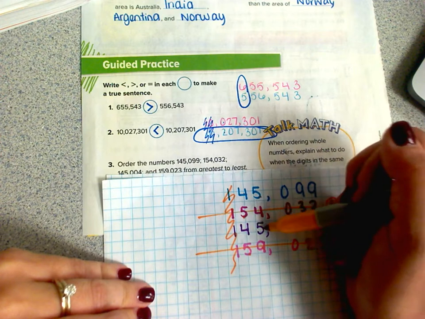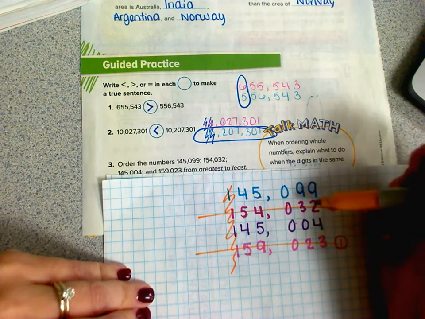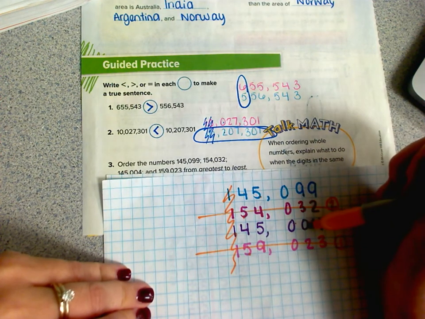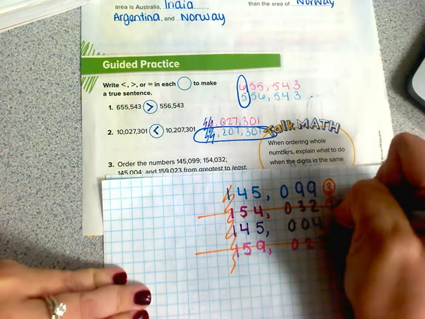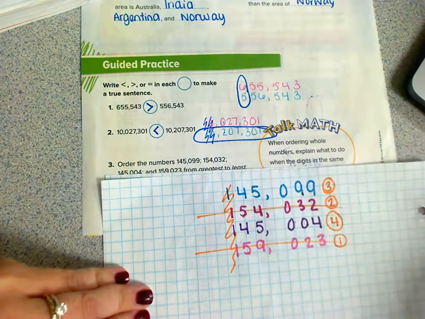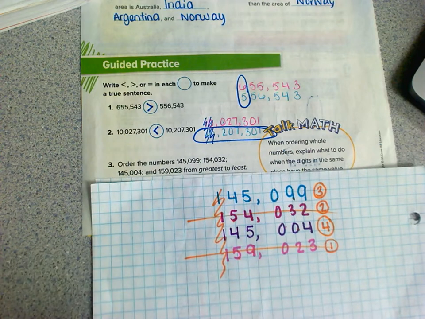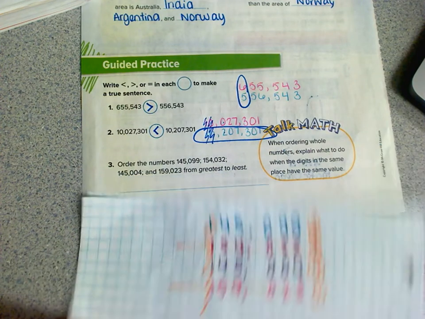Now I'm comparing these. I got 5 and 5, not helpful. 0, 0, not helpful. 9 and 0. Which one's greater, 9 or 0? I know you're thinking 9. So that's going to be the third greatest, and this is going to be the least. All right, so now we just have to plug them in.